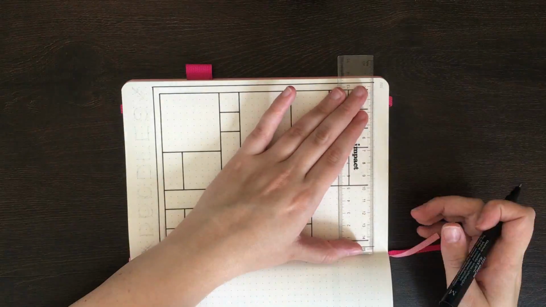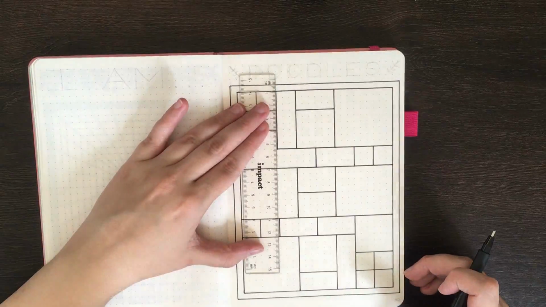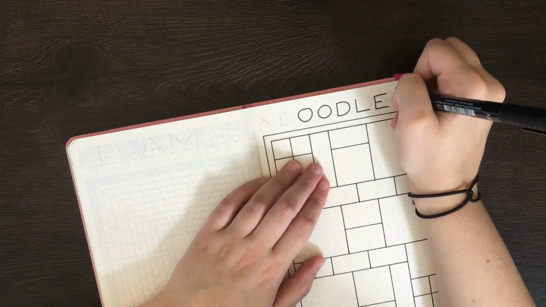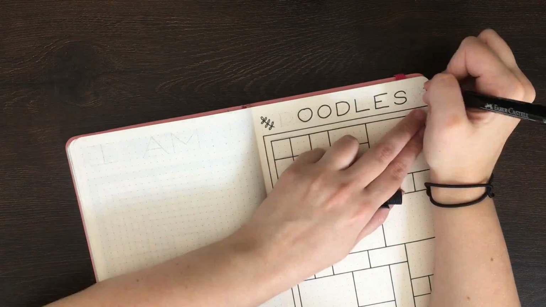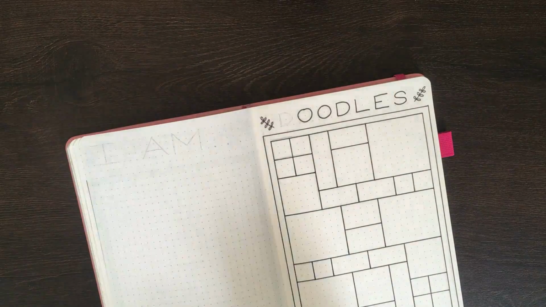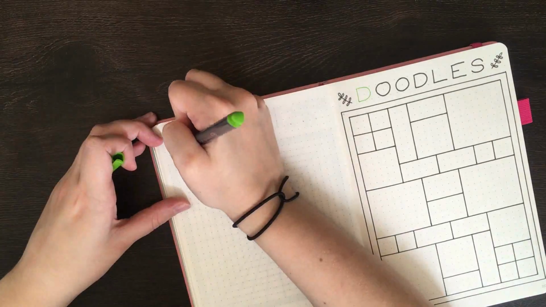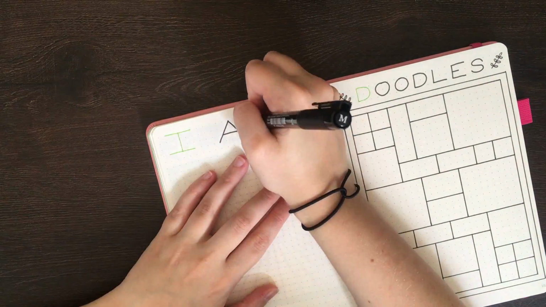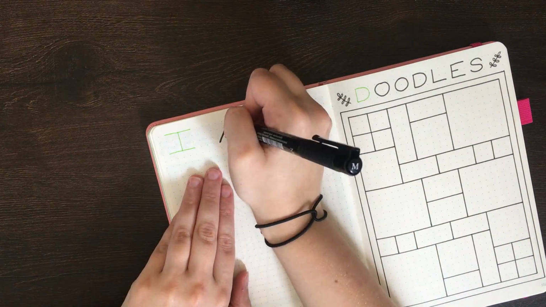For the titles, I'm again just using that simple all caps font and then adding 2 small decorations of plant doodles. The page I have on the left I'm calling my I Am page, and the inspiration for this page came from an episode of season 3 of Queer Eye, where the Fab Five are helping Robert, who is preparing for his wedding day.